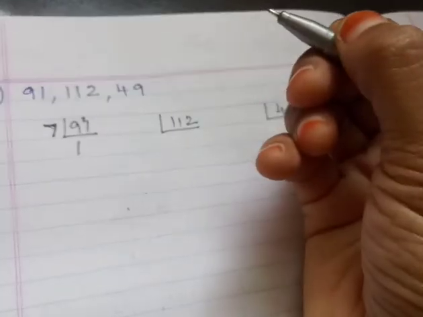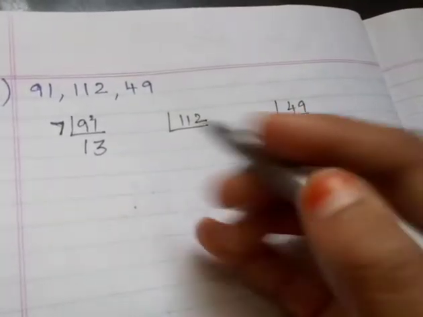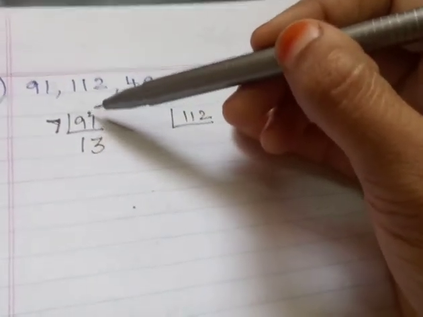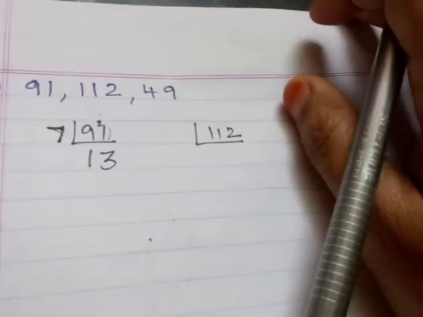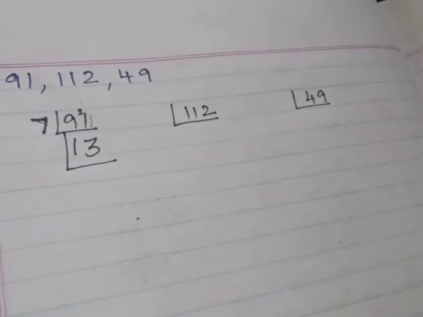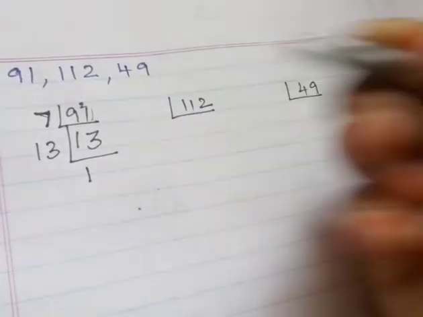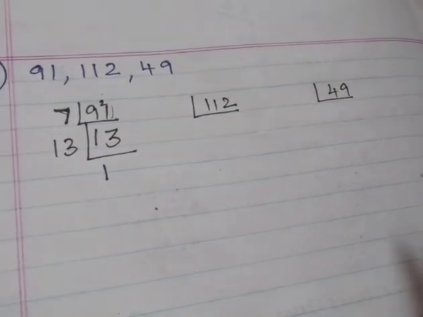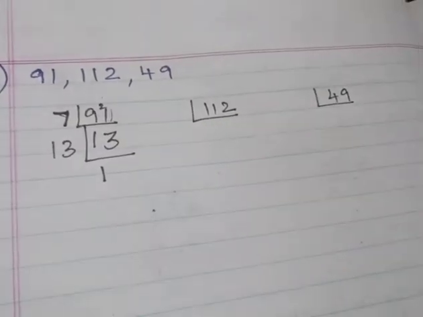1 will become 21. So 7 threes are 21. Listen. 7 ones are 7. 9 minus 7 is remainder 2. 1 will become 21. So 7 threes are 21. This 13 is a prime number. So we can write like this. 13 1. 13 ones are 13. Okay. Next. We are going to do this 112.